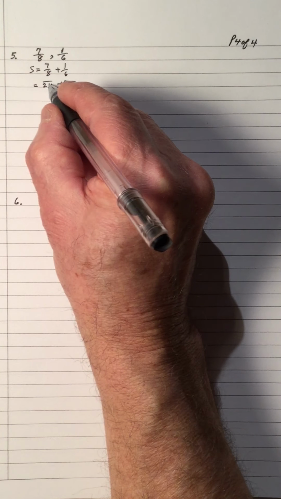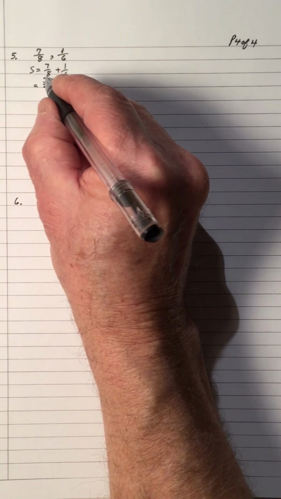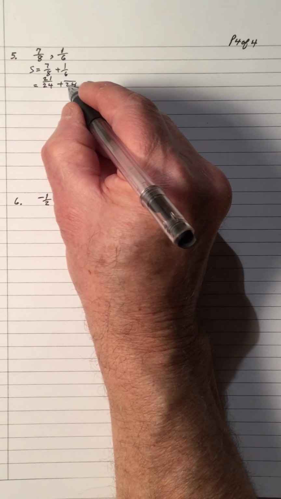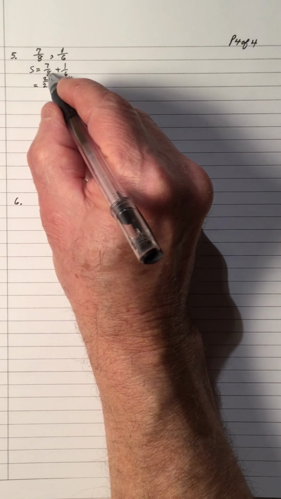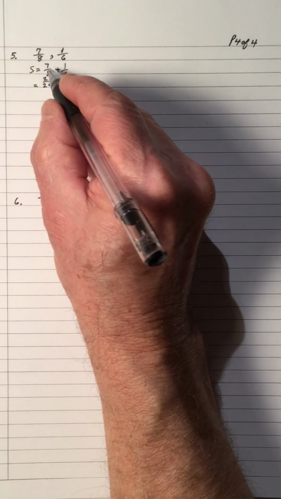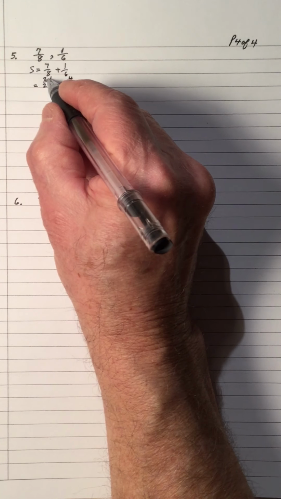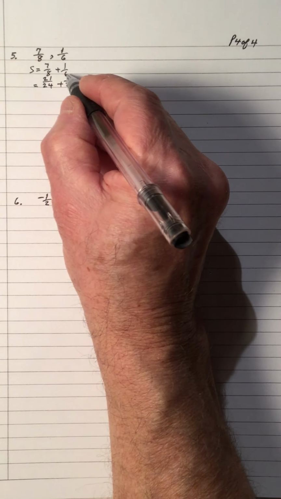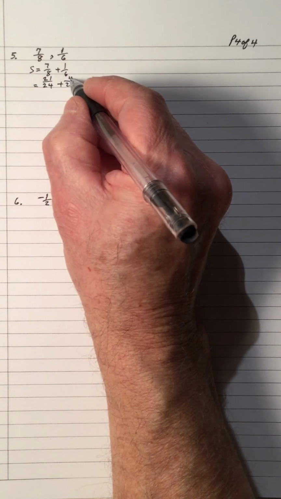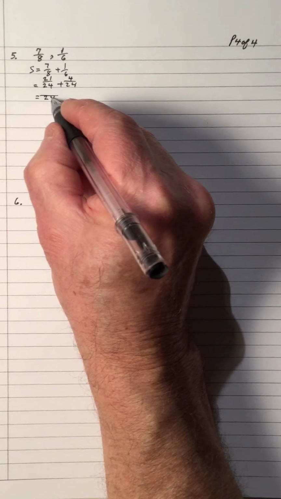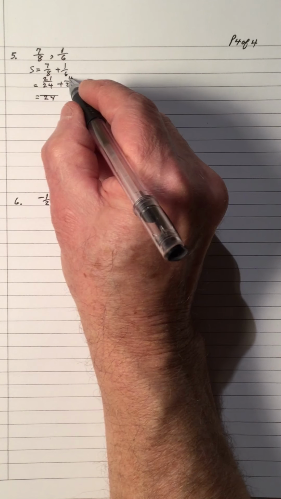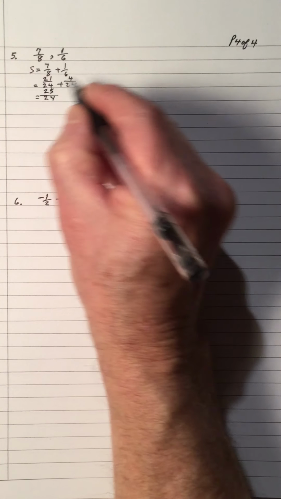So 8 divided into 24 is 3. 3 sevens are 21. 6 into 24 goes 4. 4 times 1 is 4. Remember, you're multiplying 8 by 3 to get 24, so you multiply 7 by 3 to get 21. 6 times 4 is 24, so 1 times 4 is 4. So we get a common denominator of 24. We add, and we get 25.